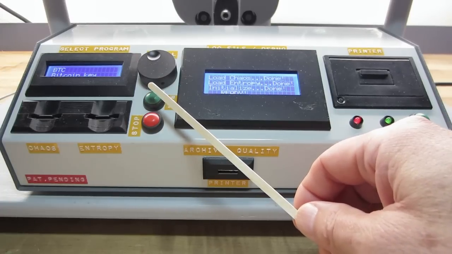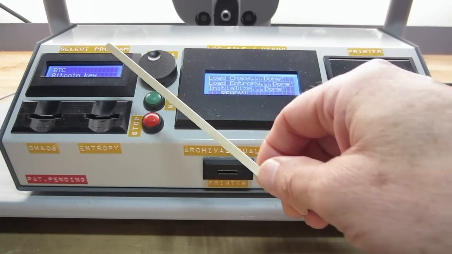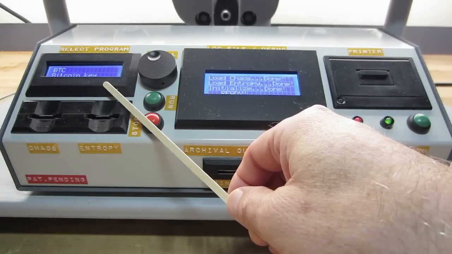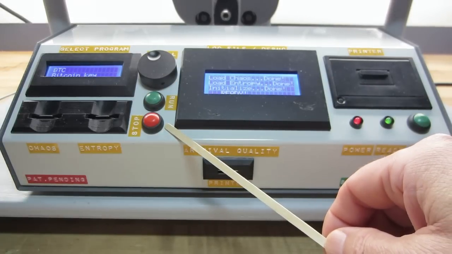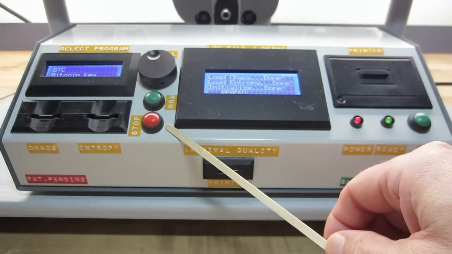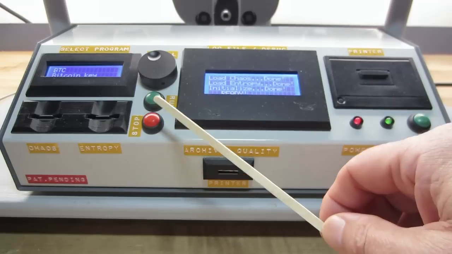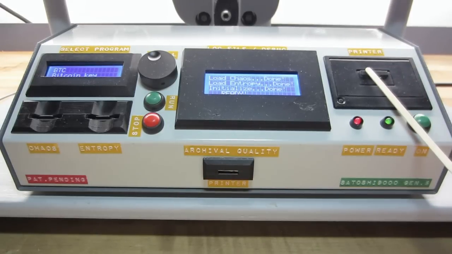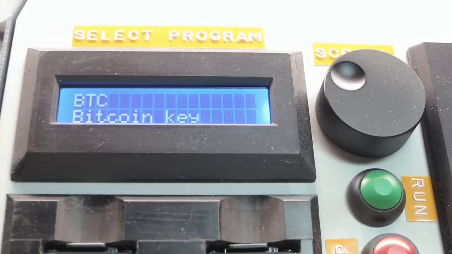Hitting Run will execute the program shown in the Select Program window. Hitting the Stop button at any time will immediately erase all internal state for the machine and power the machine off. Once the program has finished running, the key generated and any information desired from the log file is printed on the small thermal printer, at which point all internal state data is erased and the machine powers itself off. Select and run a program.